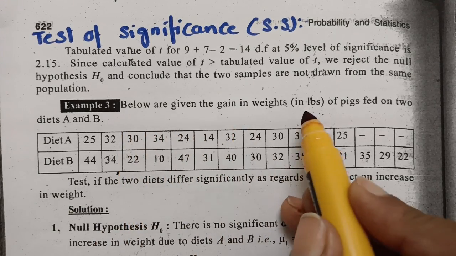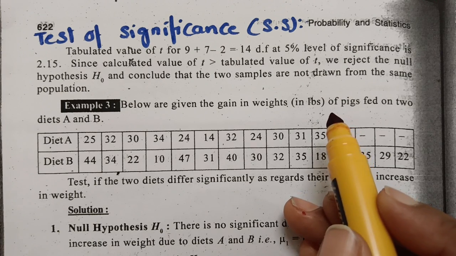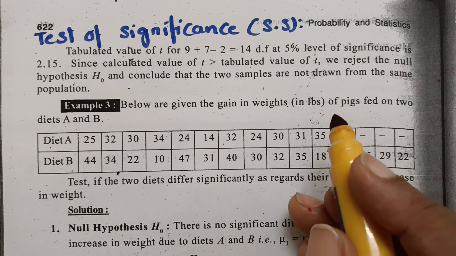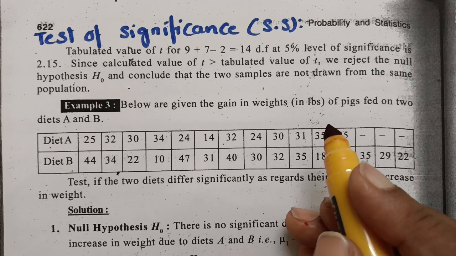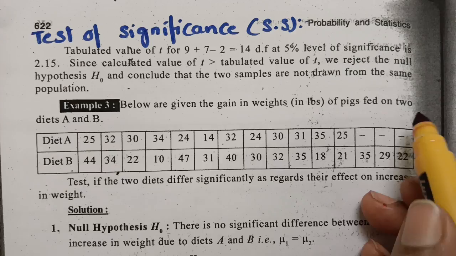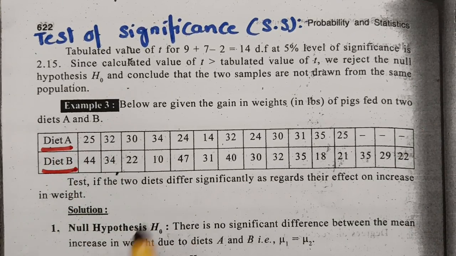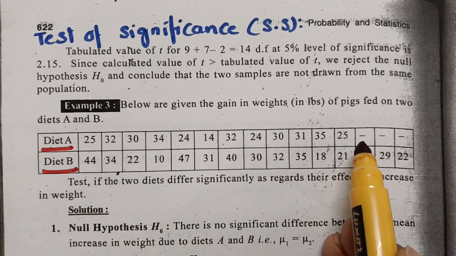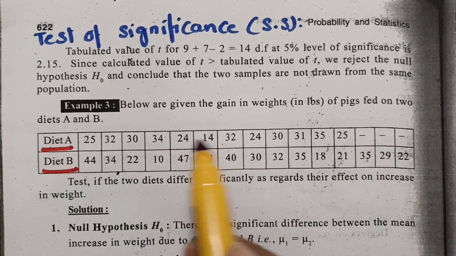Below are given the gains in weights in lbs. So what is this lbs? In the context of weight, lbs is an abbreviation of pounds, a unit of weight in the US customary system. It's from the Latin word libra, which means a scale or balance. The data is for pigs fed on two diets A and B. So this is diet A and this is diet B. So this is the data given.